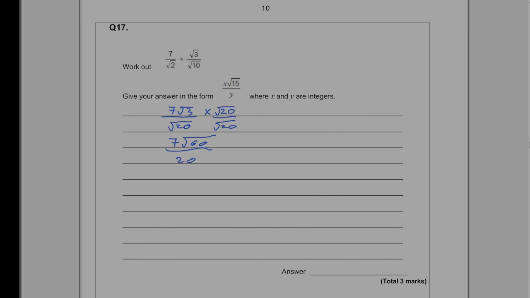And then if we rationalize the denominator, I'll do it over here. Root 60 is going to be equal to the square root of 4 times by 15. So that's going to be 2 root 15. So if root 60 is 2 root 15, then 7 root 60 is going to be 14 root 15 divided by 20. And then we can simplify by a factor of 2. So I'm going to go 7 root 15 over 10.